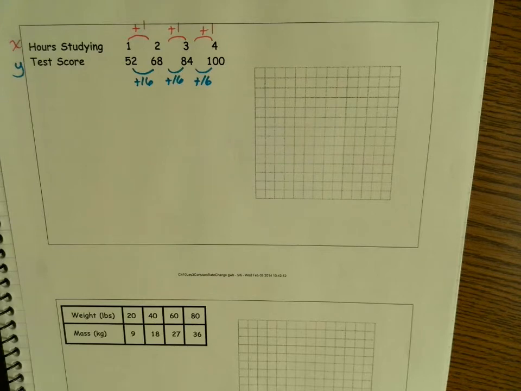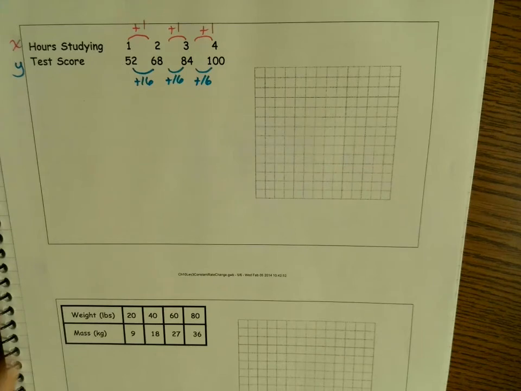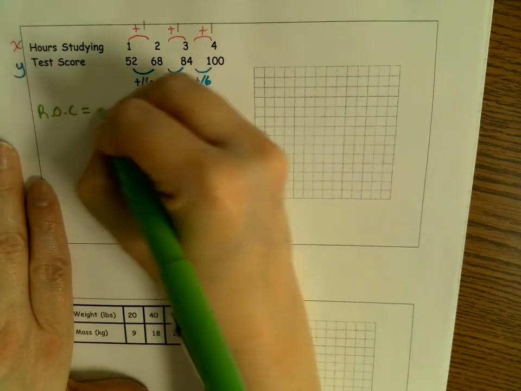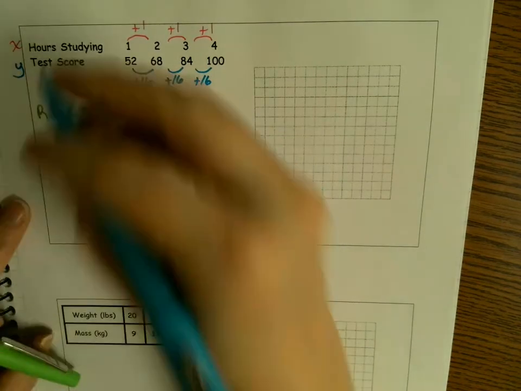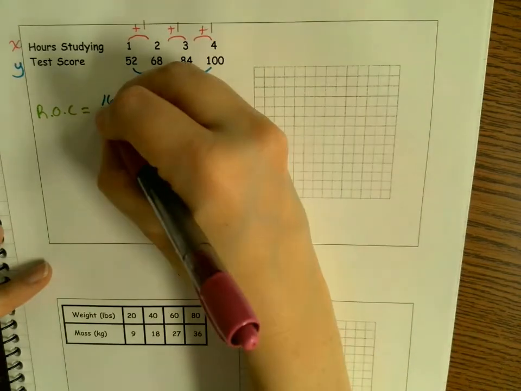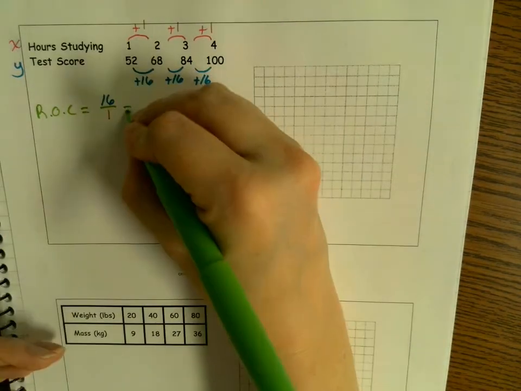But this is just, again, trying to show you a relationship. There is a constant rate of change that exists here. Since we are consistently increasing by 16 points on the test over 1 hour studied, that means our rate of change is going to be 16.